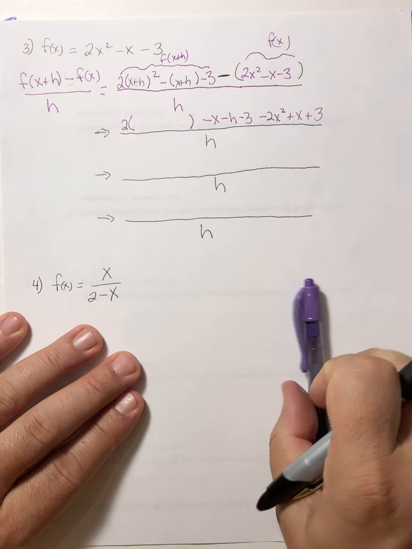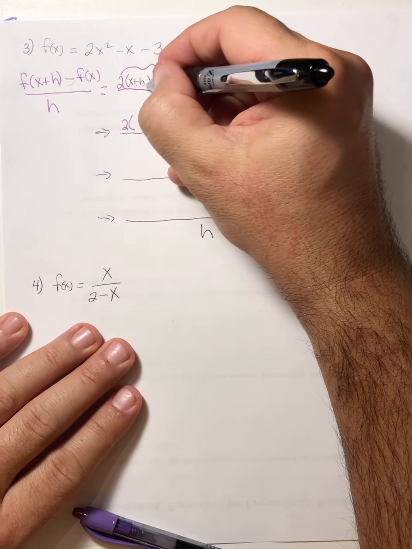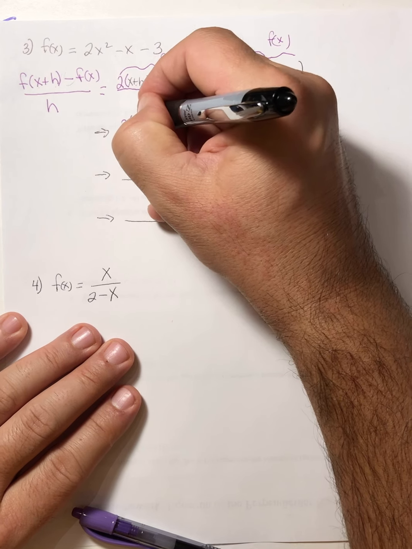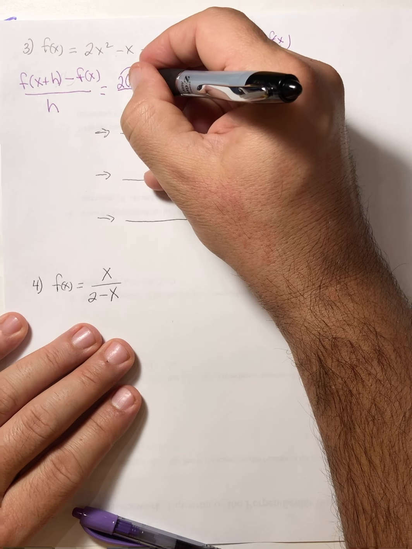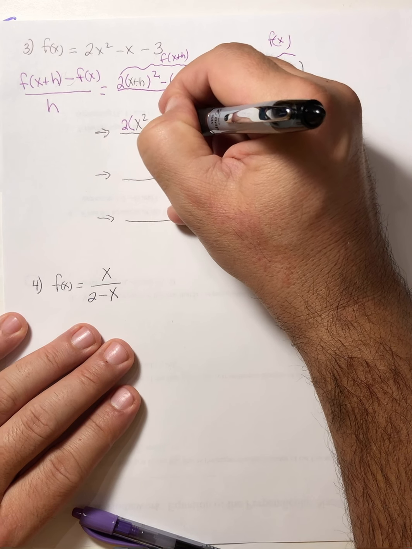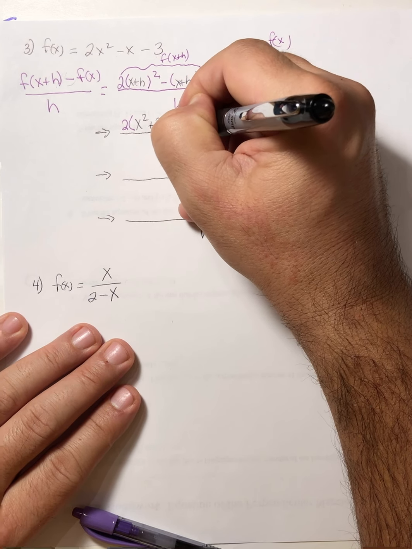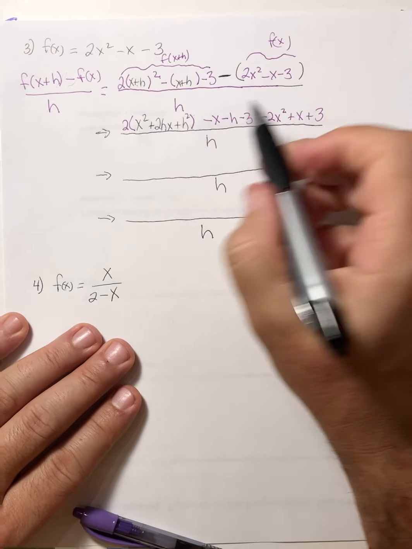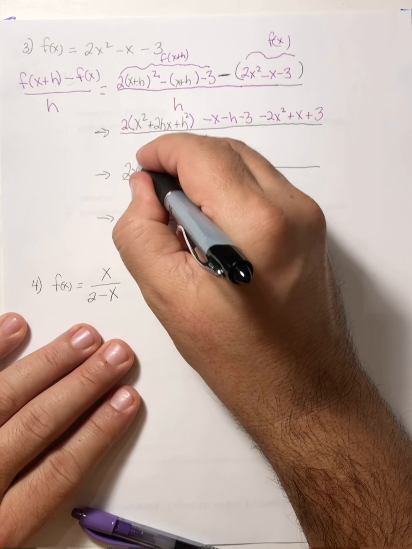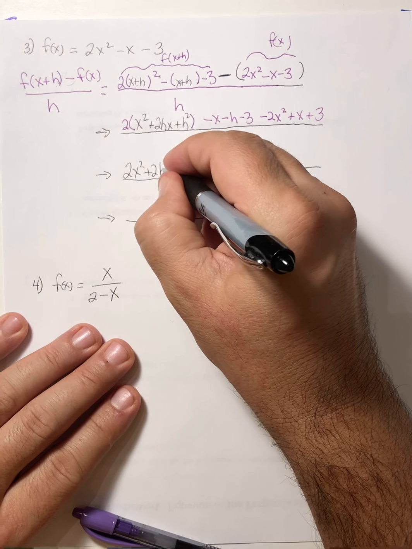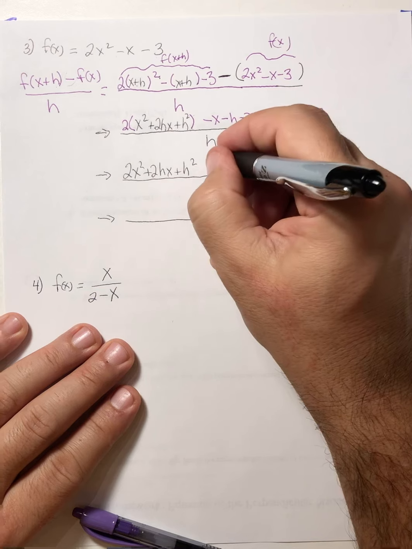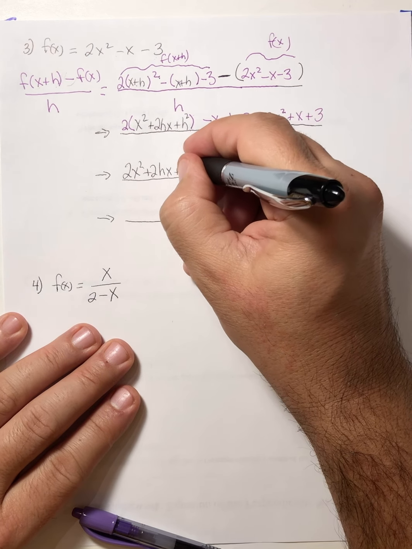All right. We've squared these tons of times. X plus h quantity squared. All right, so it's x squared plus, remember, x times h twice. Put it in alpha order, plus h squared. Now I'm going to distribute the 2. And then I'm going to rewrite everything else. Oh, I forgot to put my 2 here.